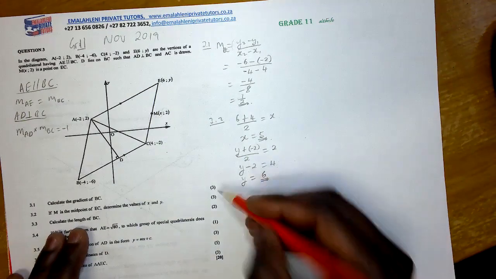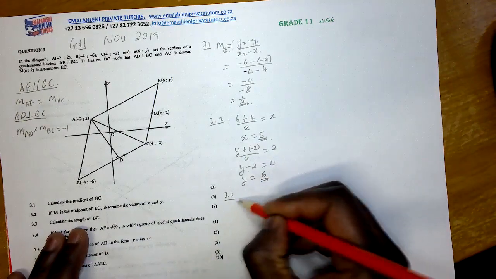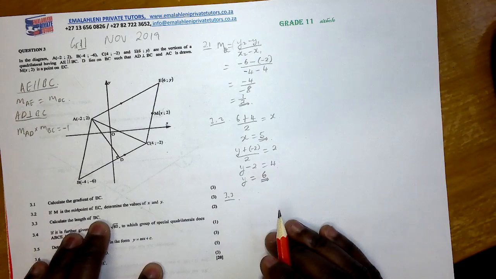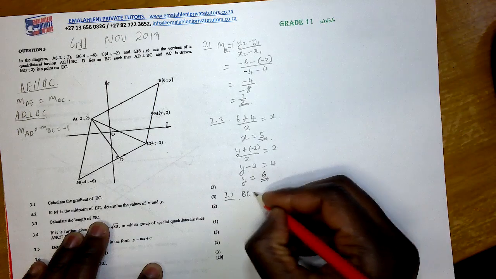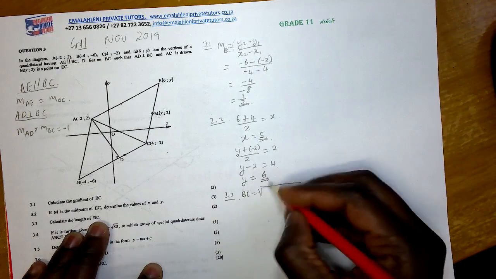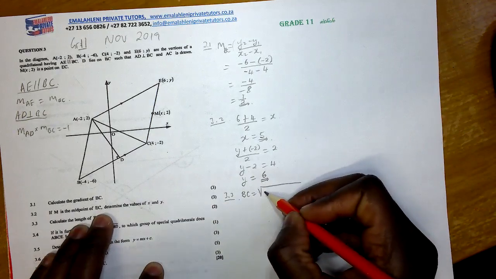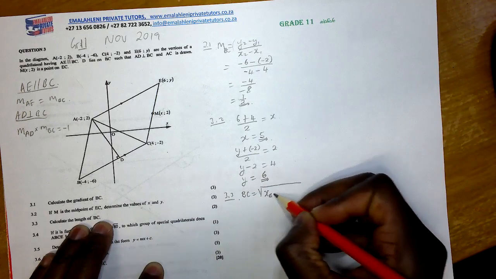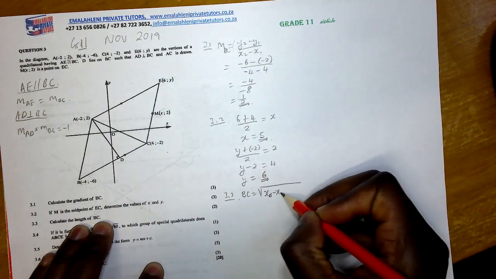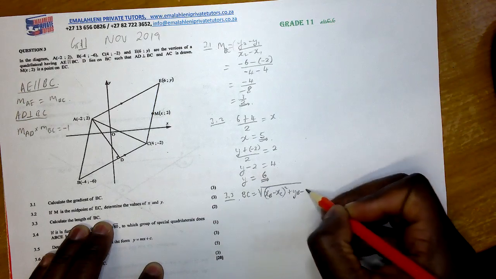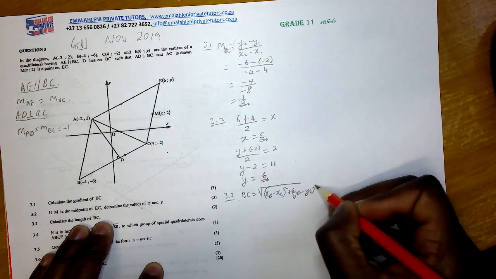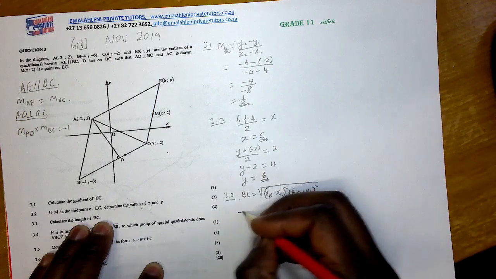Now let's move on to question 3.3. Calculate the length of BC. We know the length of BC is going to be equal to the root of (xB minus xC) squared plus (yB minus yC) squared. Root of that. What do we get there?